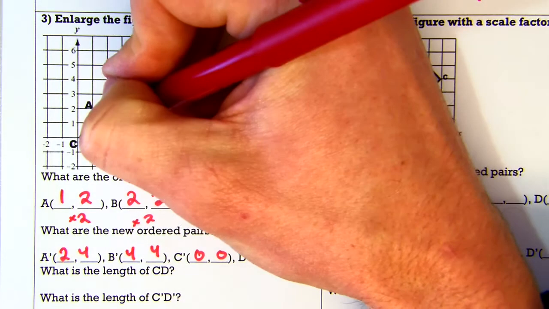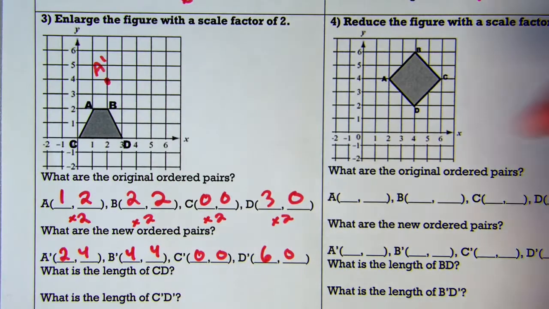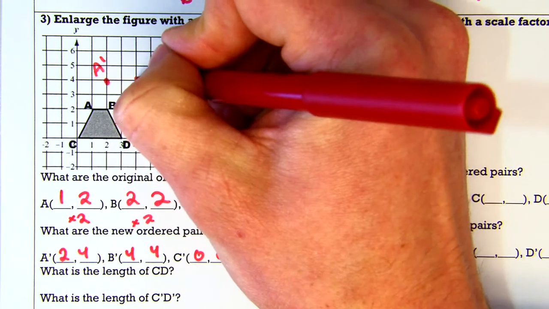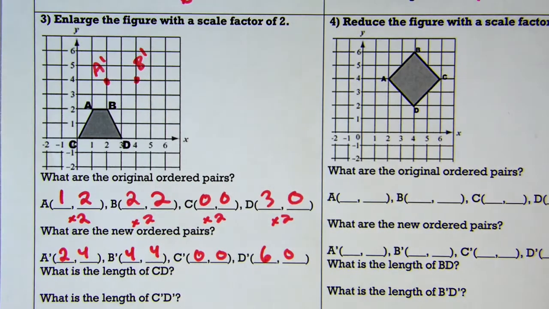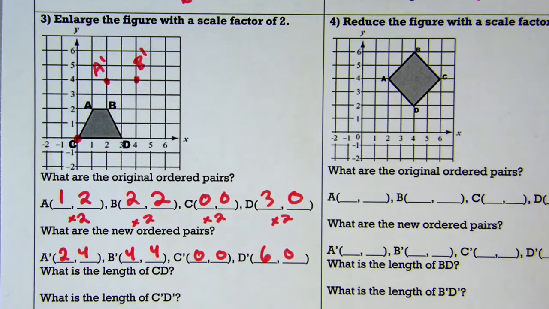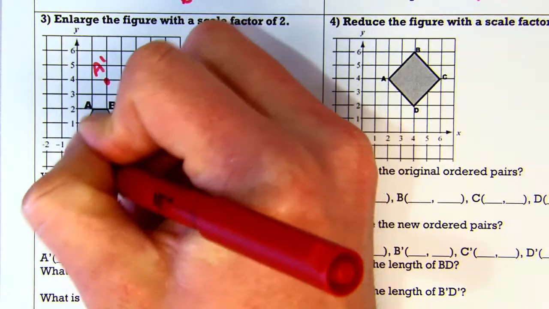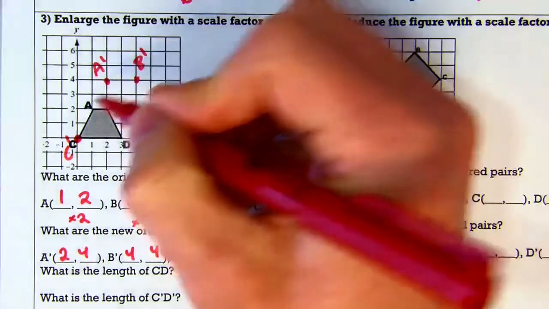So A prime 2, 4, come over to 2, go to 4. B prime is 4, 4. C prime is 0, 0, stays right there. And D prime is 6, 0. D prime comes all the way over here. Let's go ahead and draw these now.